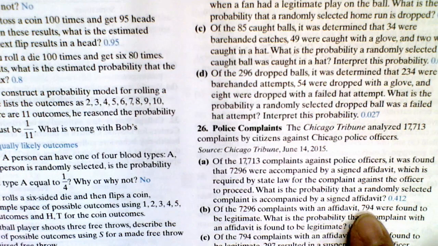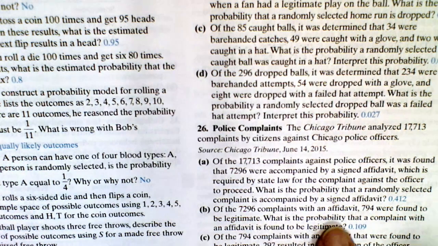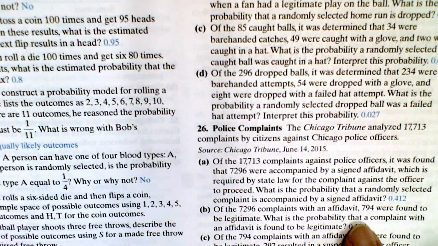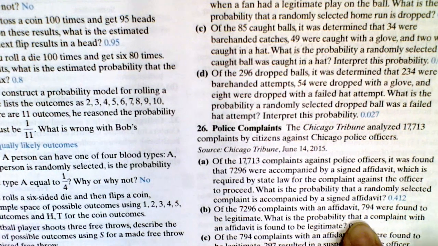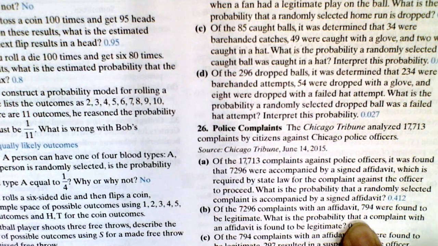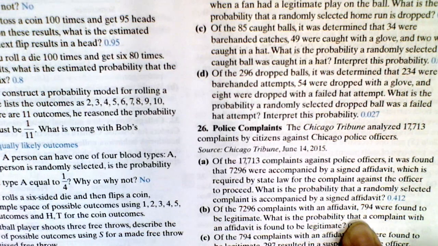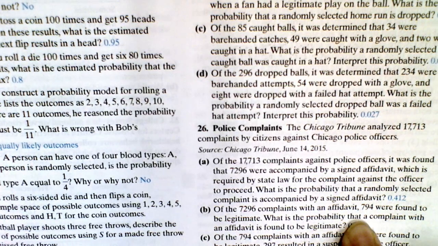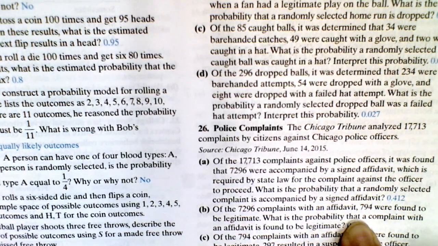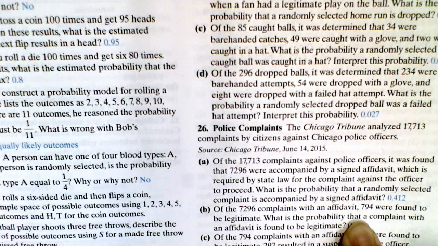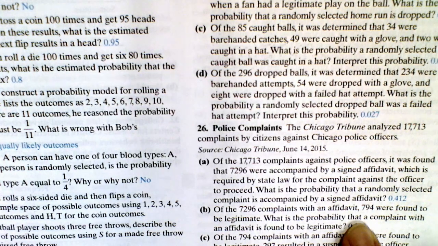794 were found to be legitimate. What is the probability that a complaint with an affidavit is found to be legitimate? If we are calculating the probability here, this would be the classical method because we don't actually see and count the number of individual complaints, but we know the totals.